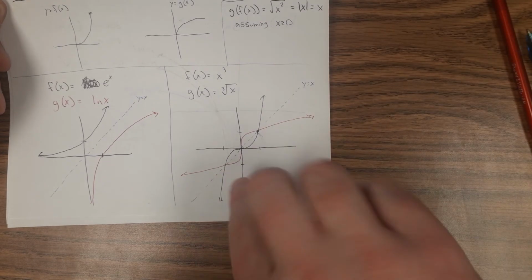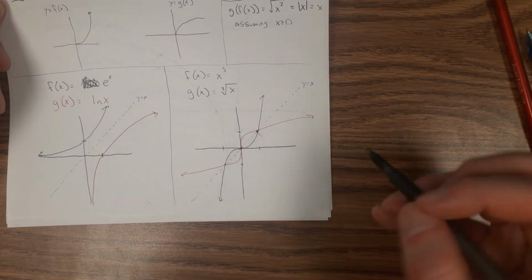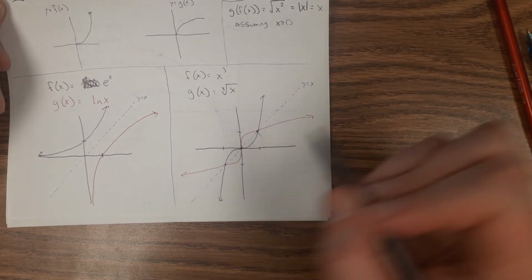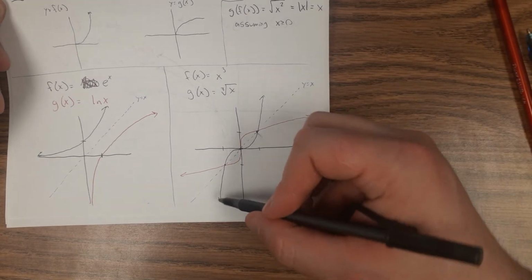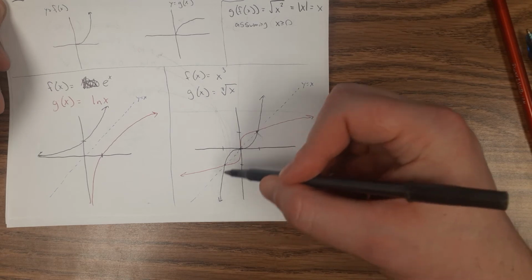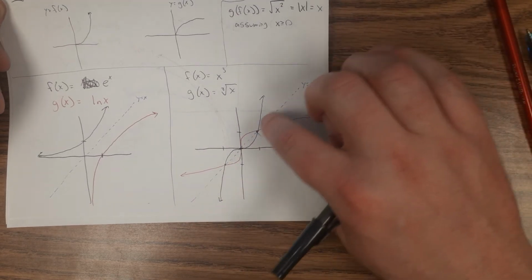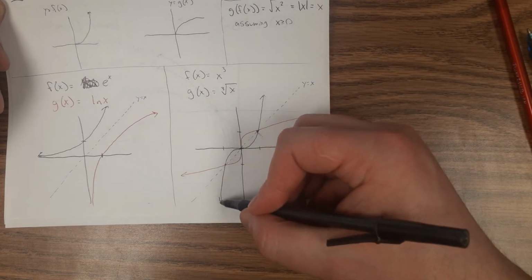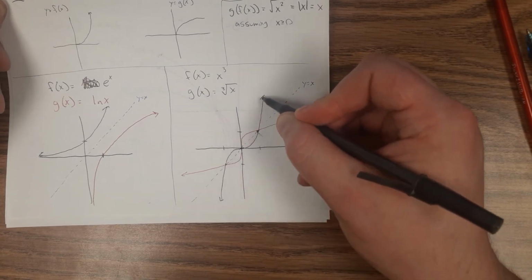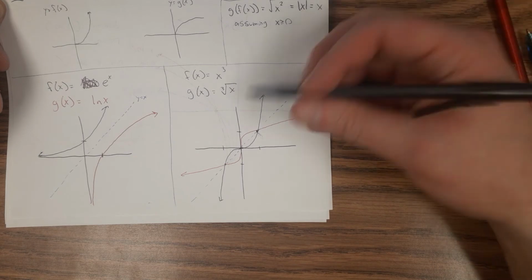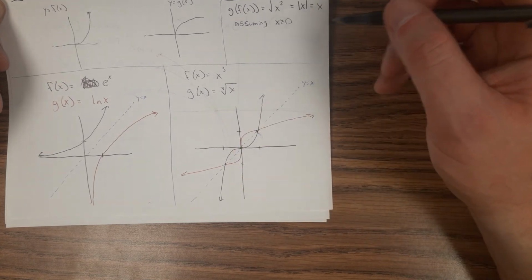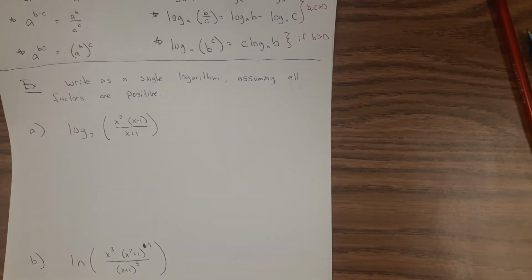The only weird part is that the quote unquote mirror is this line, and these graphs are crossing over it. But they're still mirror images of each other.